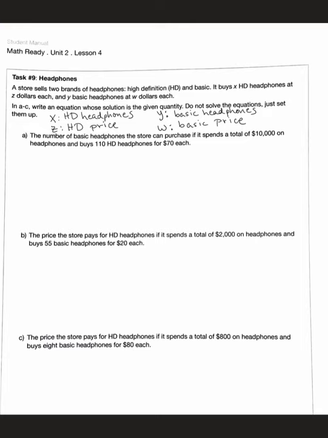Okay, so in A through C, they want us to write an equation whose solution is the given quantity. Do not solve, just set them up. Okay, so let's look at A. The number of basic headphones the store can purchase if it spends a total of $10,000 on headphones and buys 110 HD headphones for $70 each.